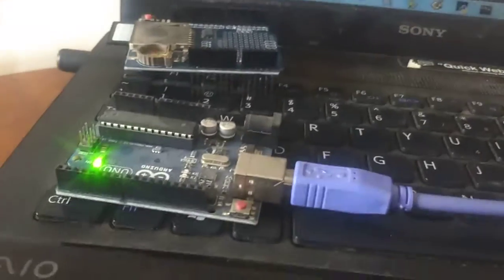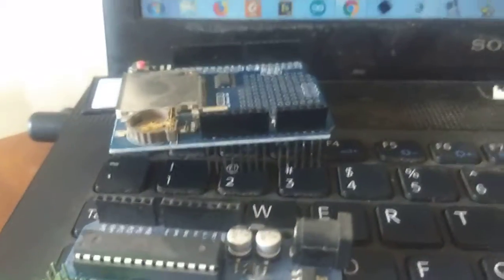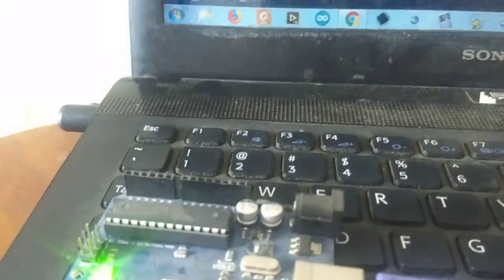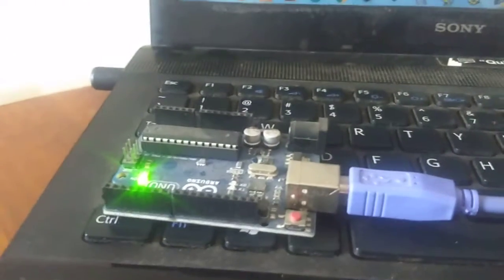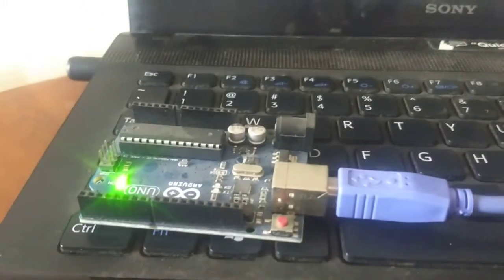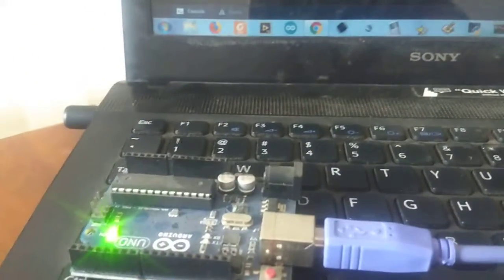So here I will just introduce an Arduino board, and this is another shield that we are not going to use now. The aim is that there will be a button on the screen, and with that button you could control the LED or some digital ports. That's what I am aiming at.